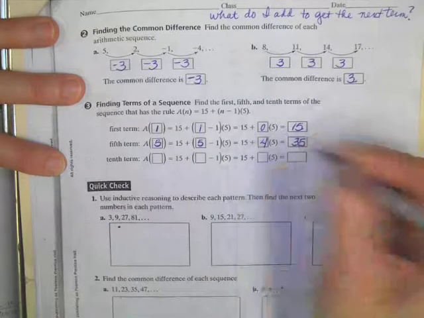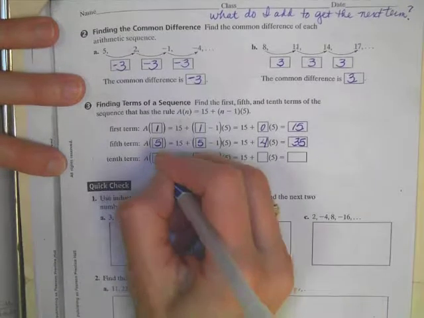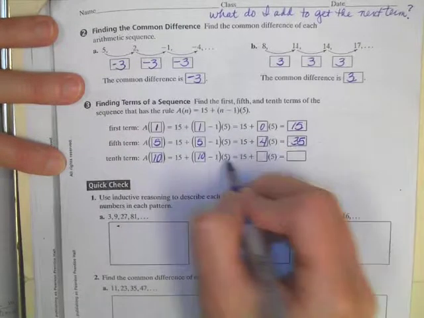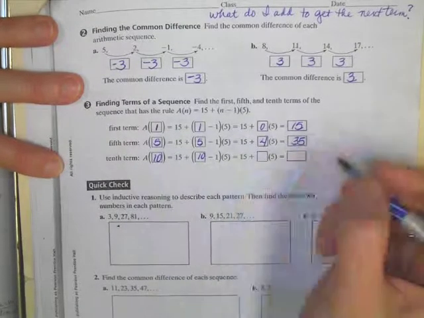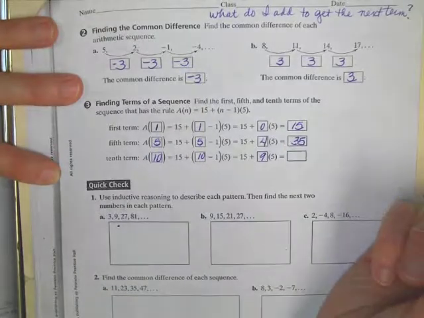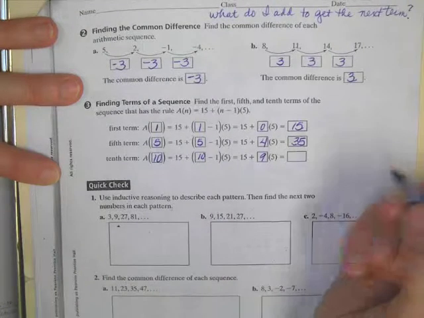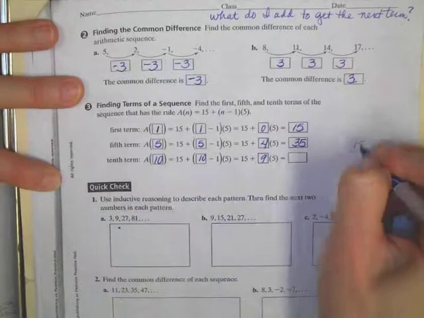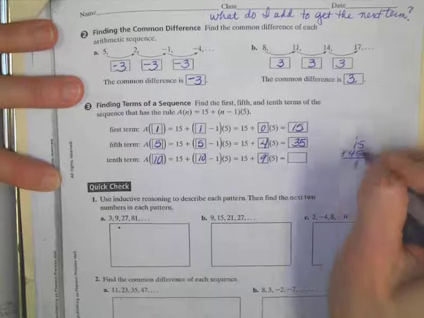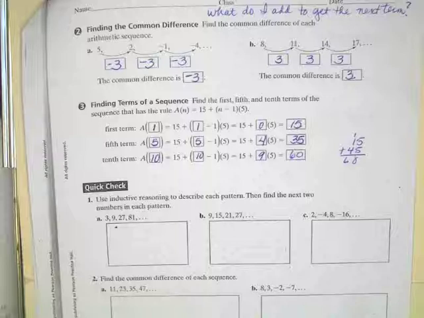So 15 plus 20 is 35. The 10th term, a of 10, is 15 plus the quantity 10 minus 1 times 5, or 15 plus 9 times 5, 15 plus 45. I had a brain freeze, so let me check it: 5 and 5 is 10, so 60.